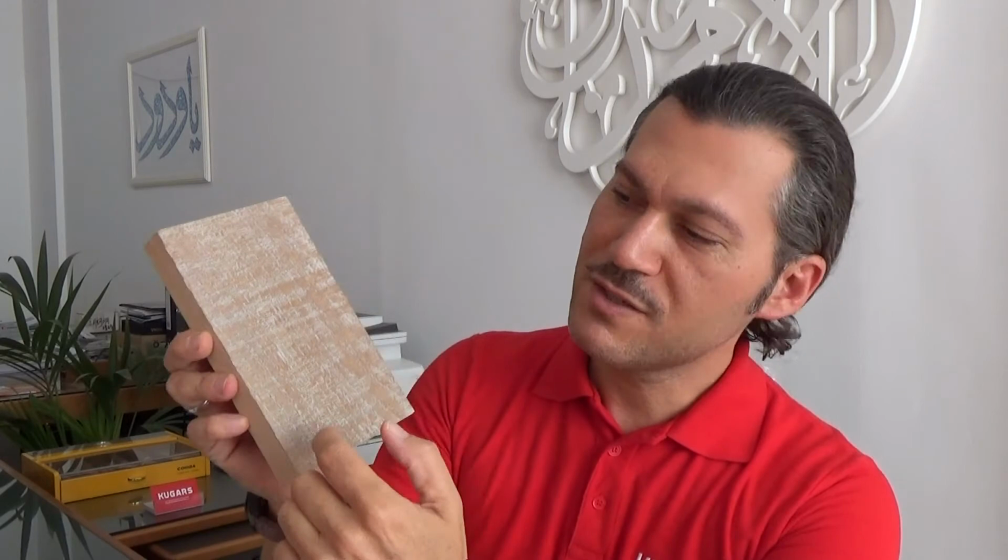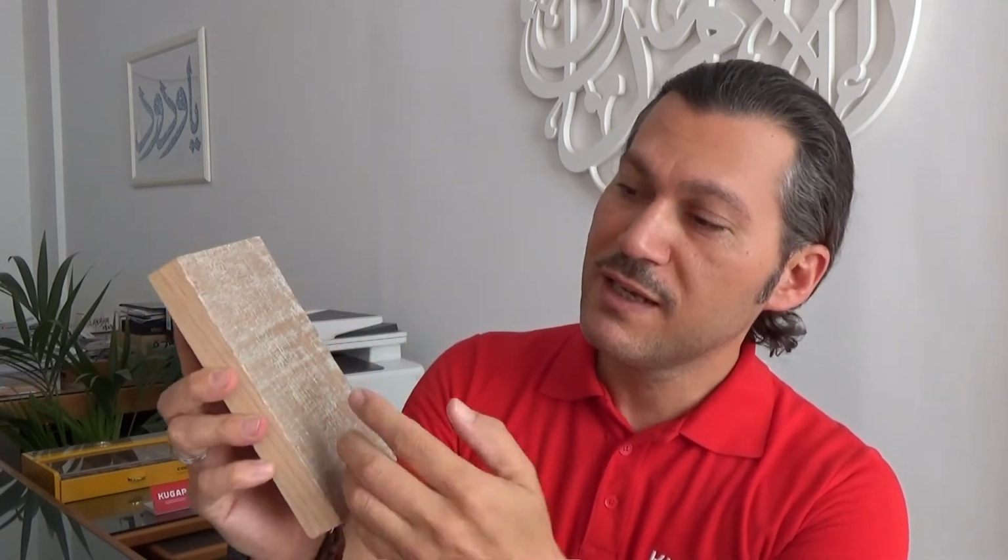It's steel brushed. You can see here that the veins are more visible, and it's even been scratched in the opposite direction to have that old feeling. A little shade of blue was added to give it the antique look, the old look.